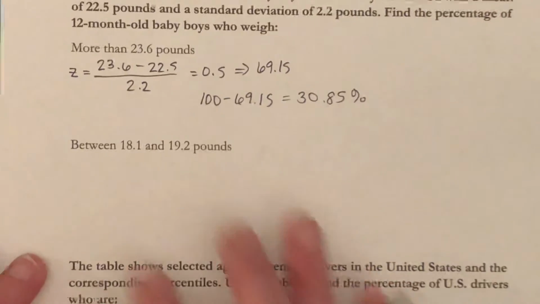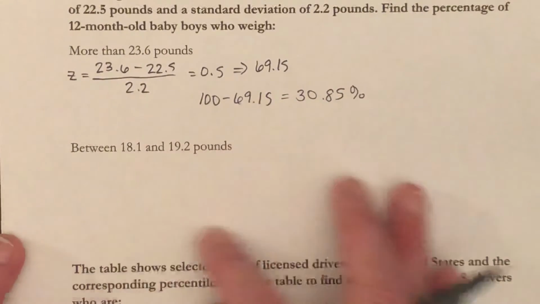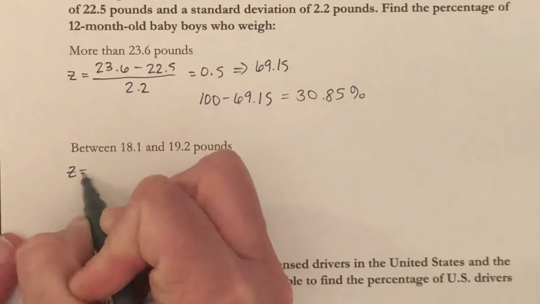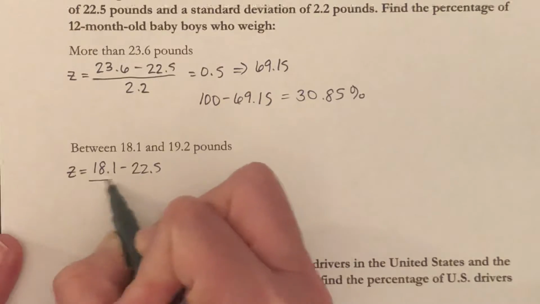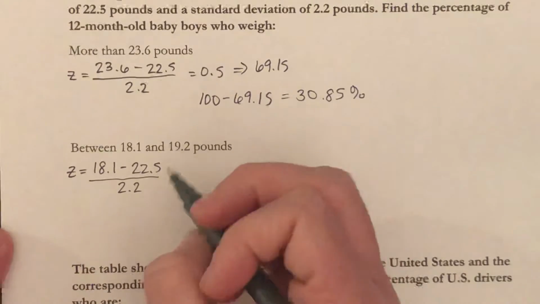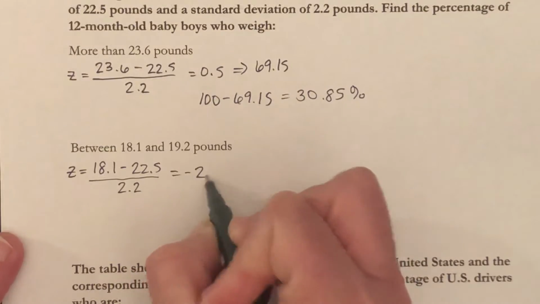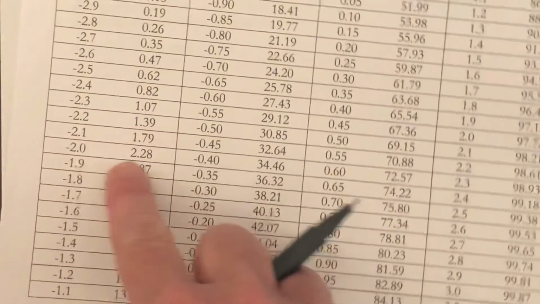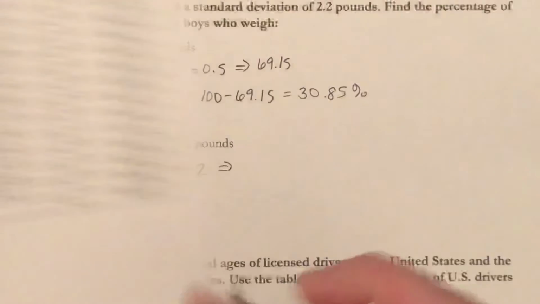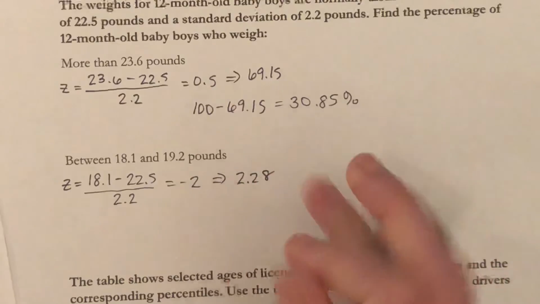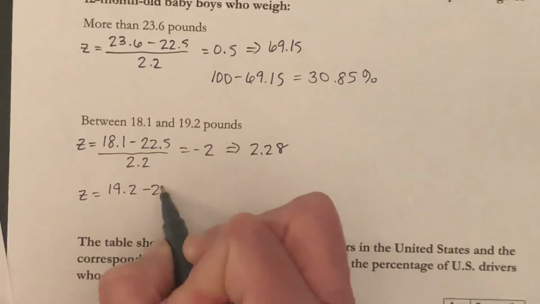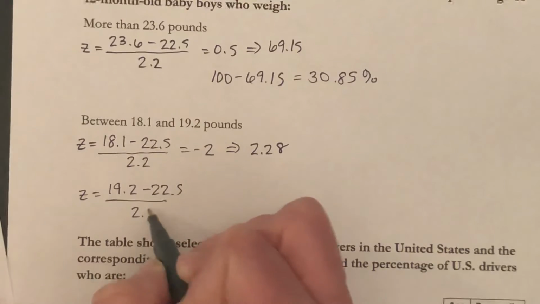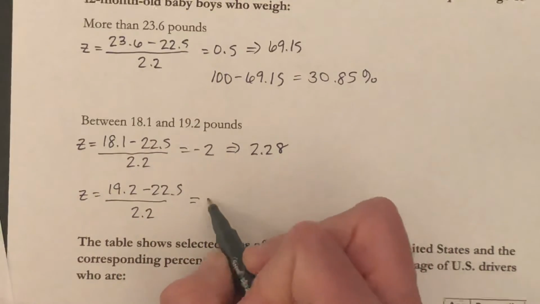Okay, between 18.1 and 19.2, let's find the z-scores for each of these. 18.1 minus the mean, which was 22.5, divided by 2.2, that gives me -2. And -2 goes with 2.28. 19.2 minus 22.5 over 2.2 corresponds with -1.5.